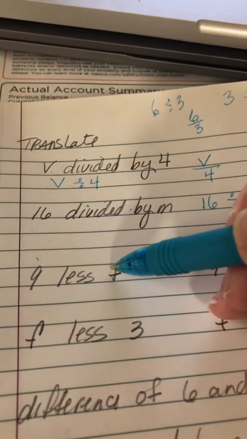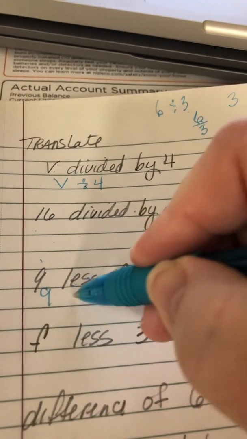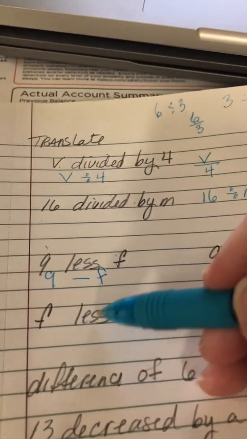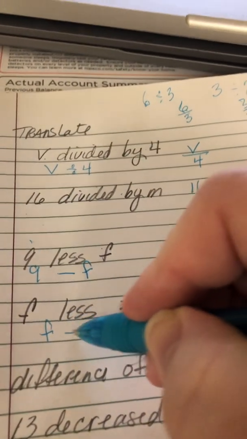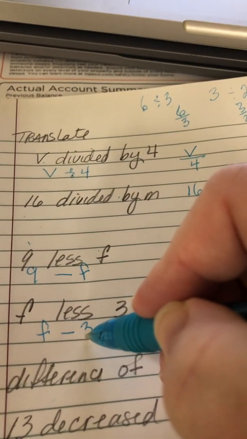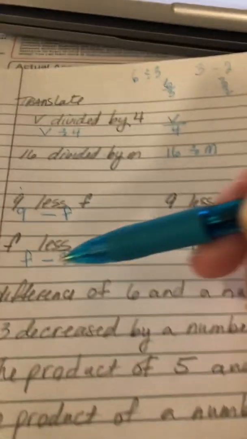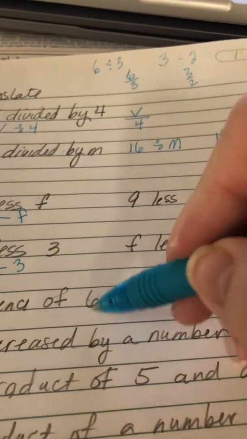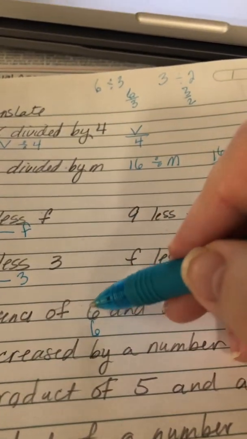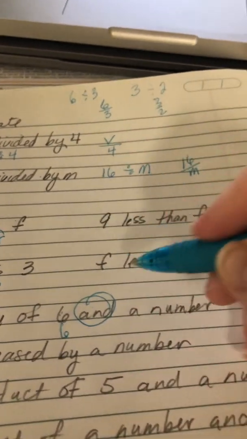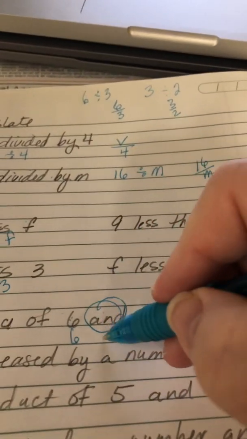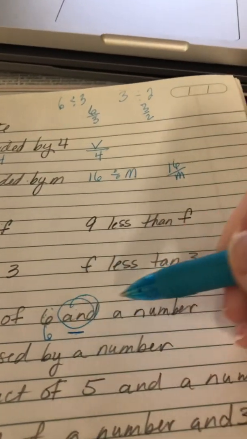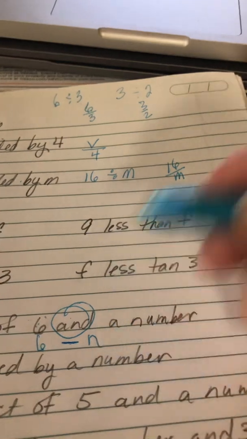9 less f. Less means to subtract. So 9 subtract f. Keep it right in that order. F less 3: f subtract 3. Now this one says the difference of 6 and a number. Difference means subtract also. So 6 came first. The difference of 6 and a number: the and is between the two numbers, so that's where we're going to put our subtraction. The subtraction of 6 and a number is like this.